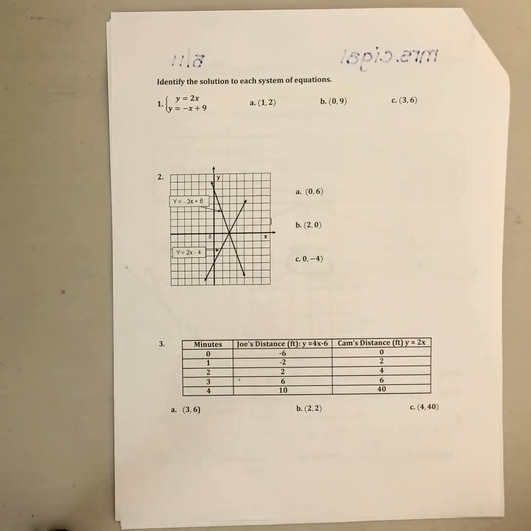So at this point, you can pause and try them on your own, and then push play when you're ready for the answer, or I'm just going to go through and find the correct answer.